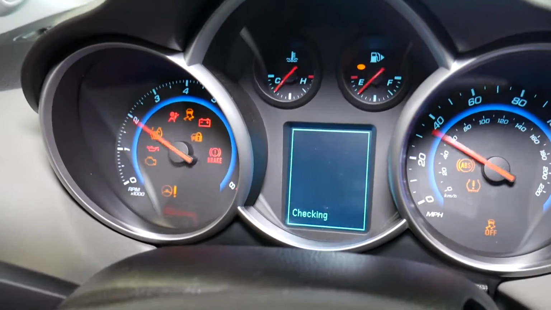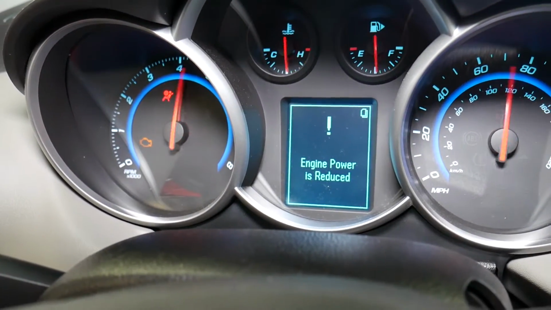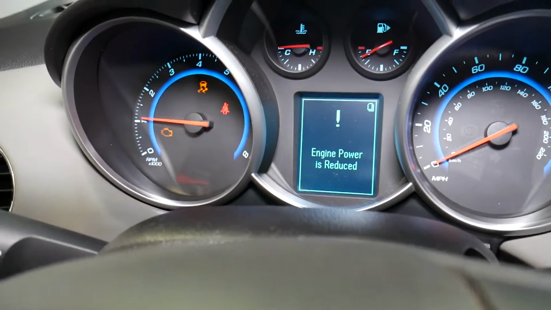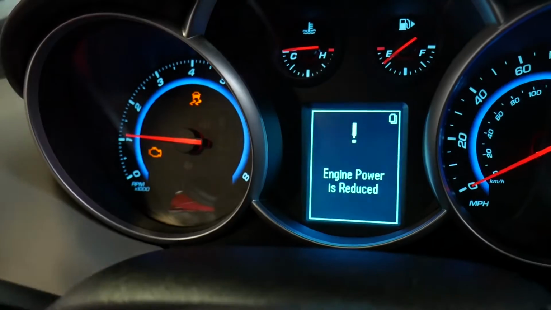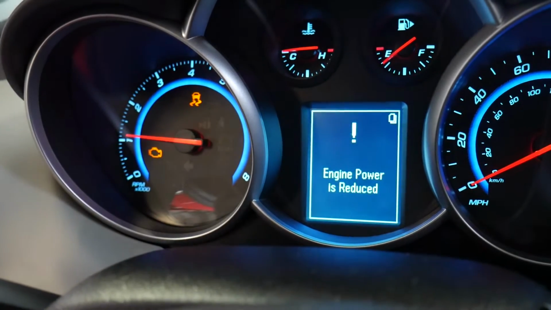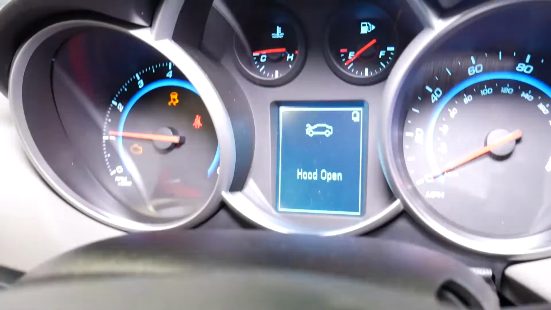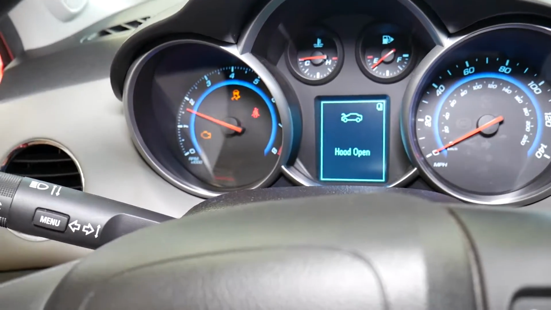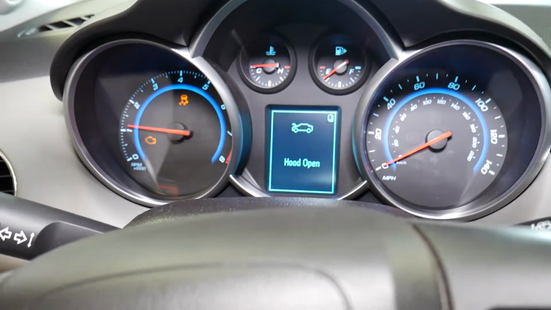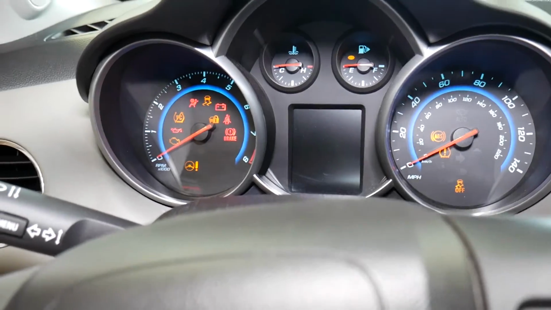So if you start the car and you have any of the following codes, you may experience reduced engine power. Engine power is reduced, check it out. Also, the engine light will be on. Okay, engine light is on. And unstable idle. Now if I try to rev it up, it goes but very slow. So I'm going to turn the engine off, turn the ignition on.